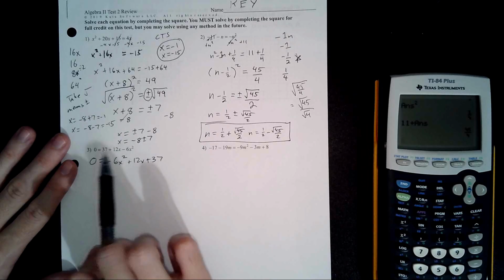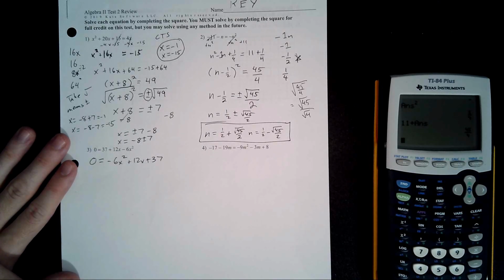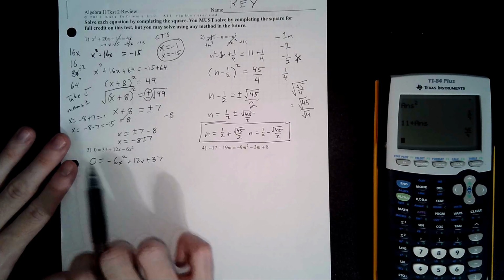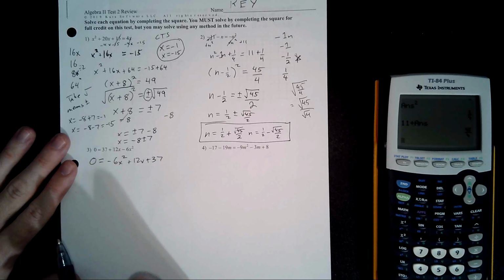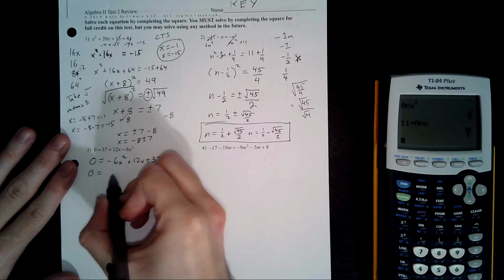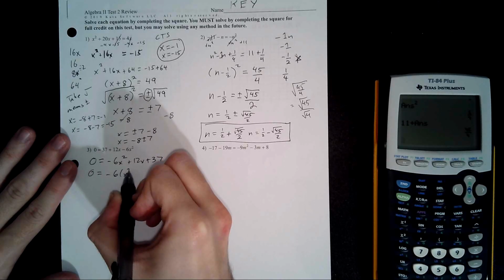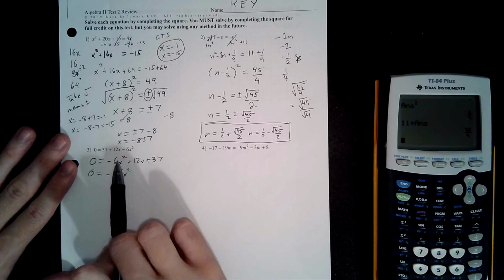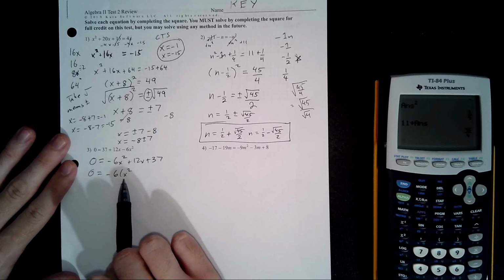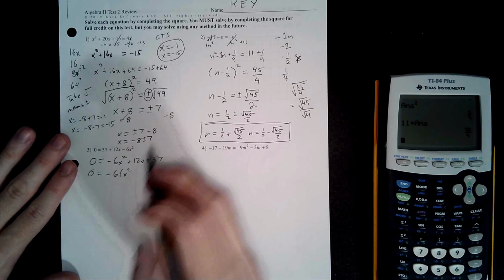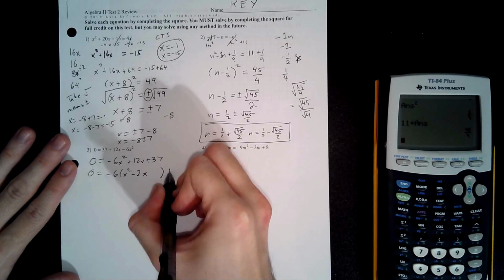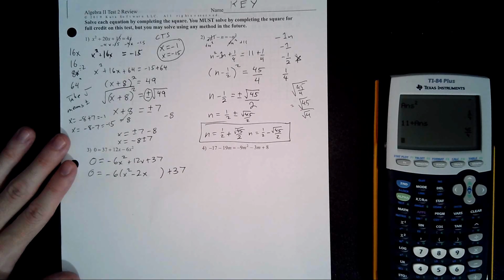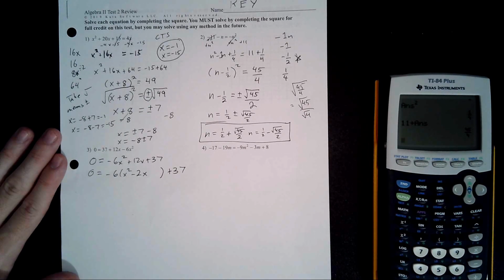All I did was rearrange those numbers. I didn't actually do any math. I just moved things around. And now we have to factor. What I mean is we have to factor out this negative 6 from these two, but not from the 37. When you factor something, you're dividing. So negative 6 divided by negative 6, that's 1. 12 divided by negative 6, that's negative 2. Leave some room for yourself. That 37 does not get divided by negative 6.